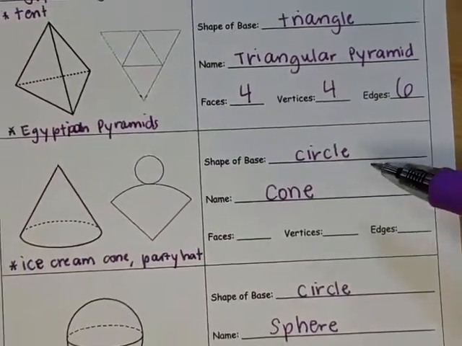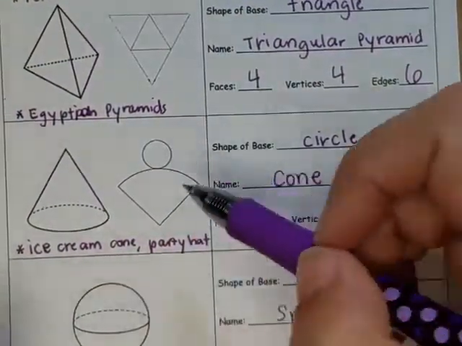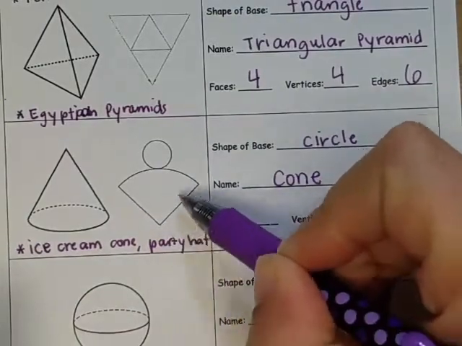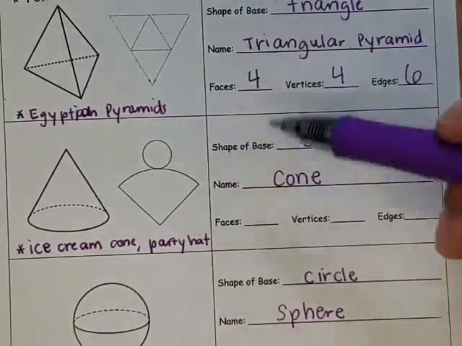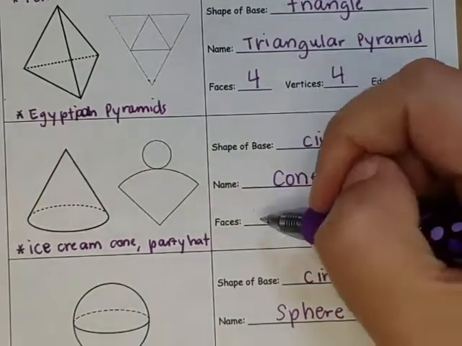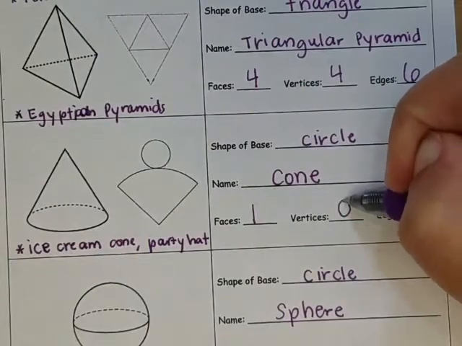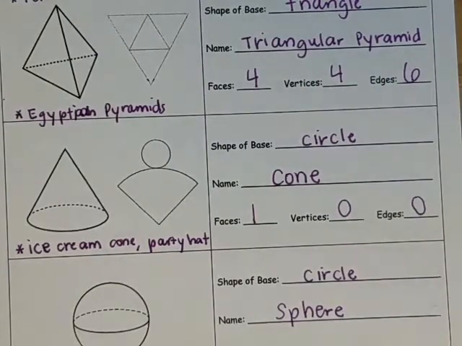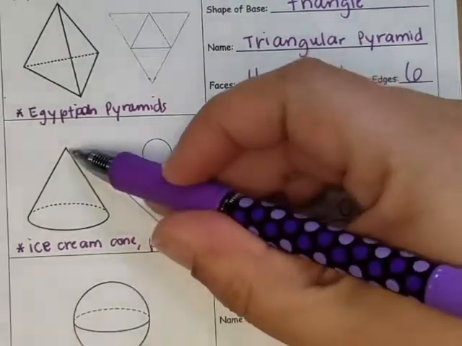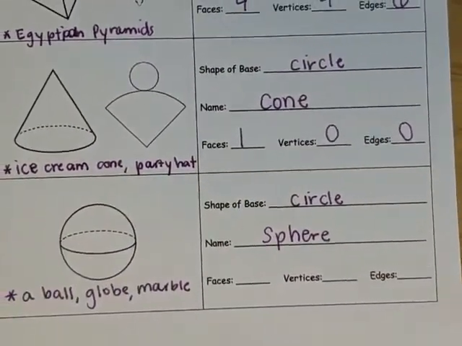The next shape that we have, the base shape is a circle, but then it's connected by this curved piece that looks like a fourth of a circle and goes around the circle. It's called a cone. There is one face, which is the circle piece, and there are no vertices and no edges. You would think that the point up here would be a vertex, but it's not connecting 2 different shapes together, so it's not considered a vertex.